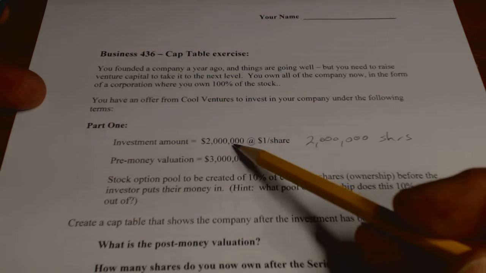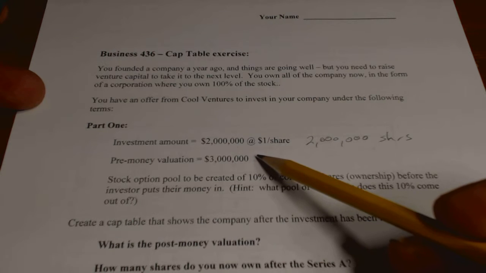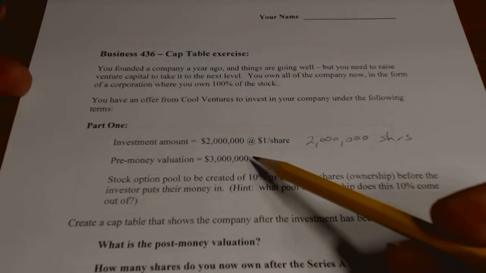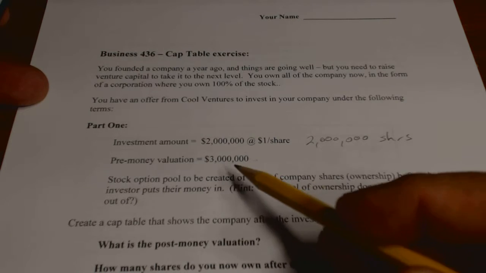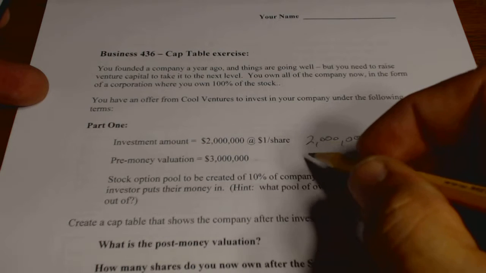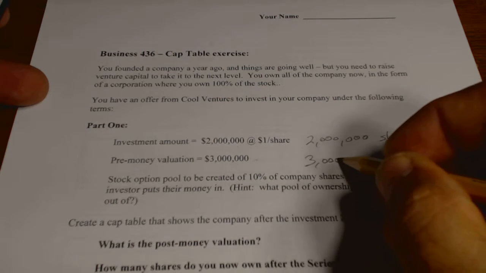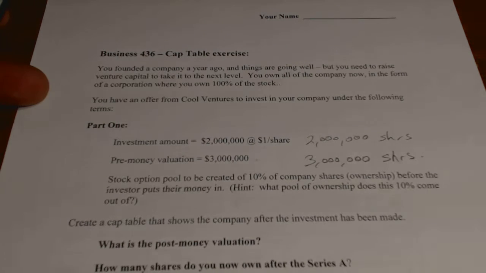So the post-money is going to be worth 5 million, right? The pre-money is what your remaining share of the business will be worth once they invest the $2 million. So pre-money valuation, $3 million. At $1 a share, it'd be the same share price. So there's going to be 3 million shares left for you and whoever else of the original owners.